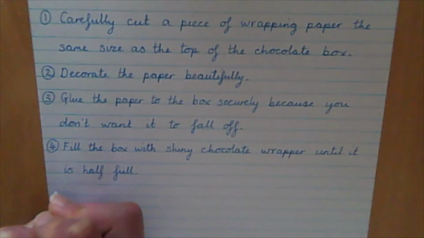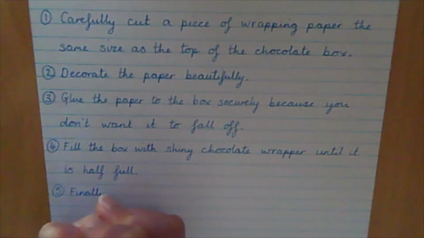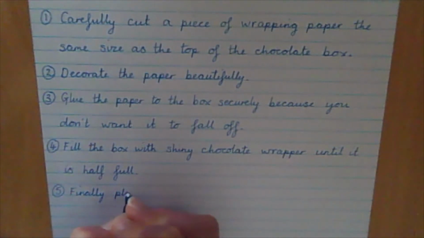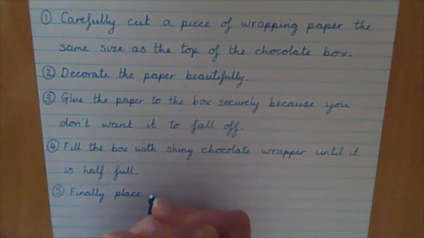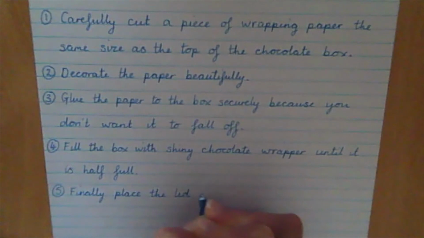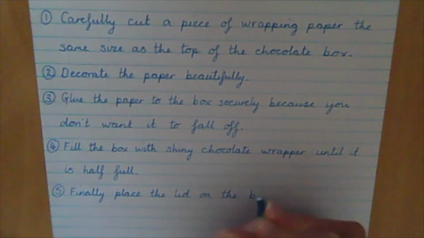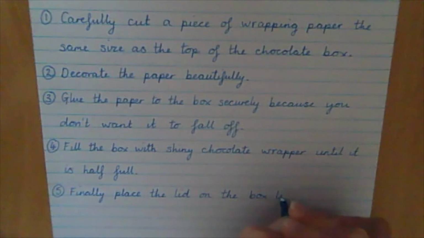And finally, number 5. In fact, I like that word. I'm going to start with finally. That's a time adverb in there as well. Finally, place the lid on the box tightly.